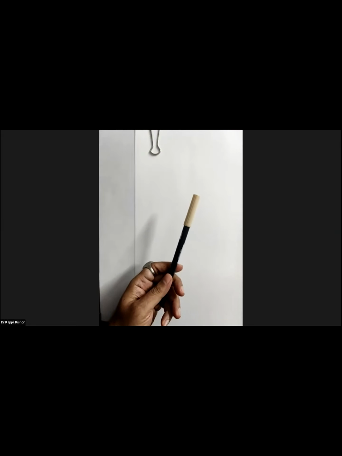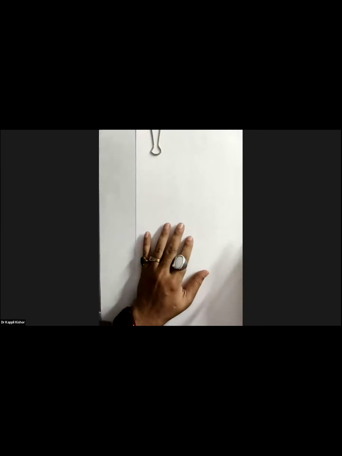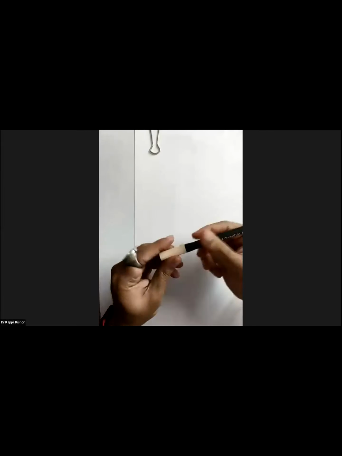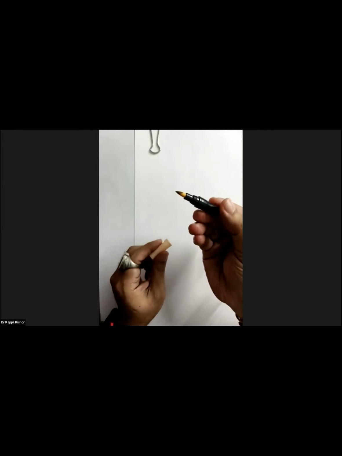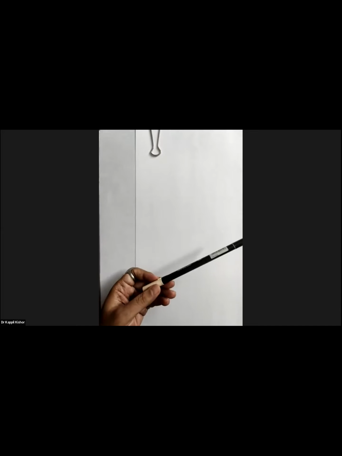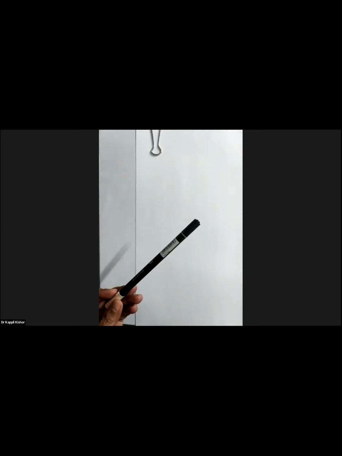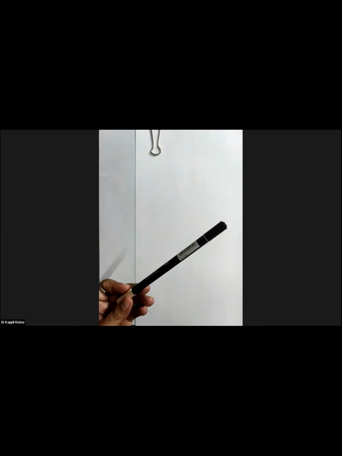Suppose you have one body color in this, and on this body color, one side is the point tip and the other side is the brush tip. All right. So how to use these colors? How can you apply these on the sheet? Which sheet is required?